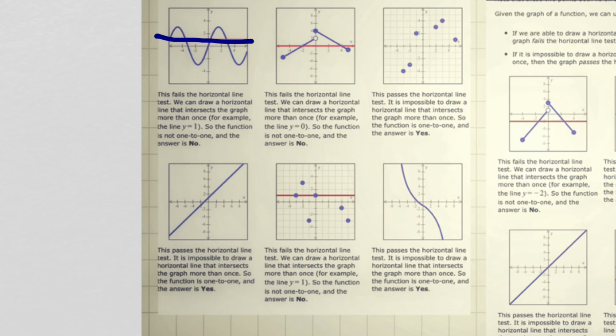Most often, graphs where part of the graph or all the graph is going to infinity or negative infinity are usually going to be one-to-one functions. This is going pretty far up, so we could draw horizontal lines through and we would never hit any of the same 2 points. So this would be a one-to-one.